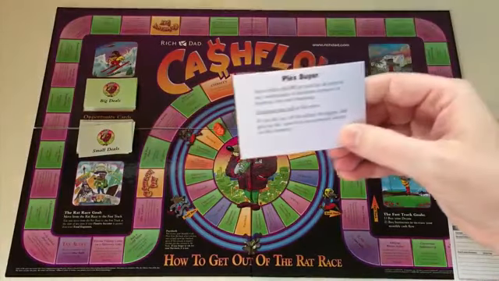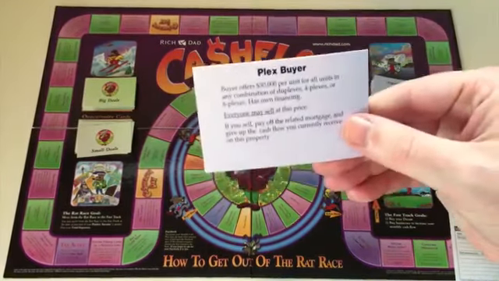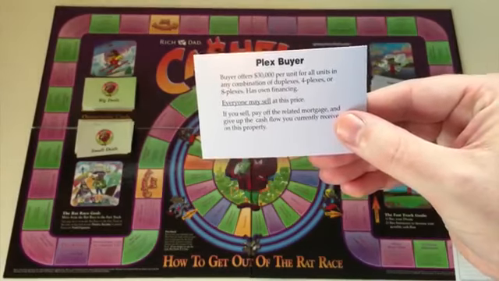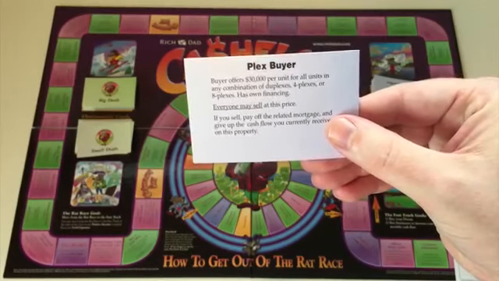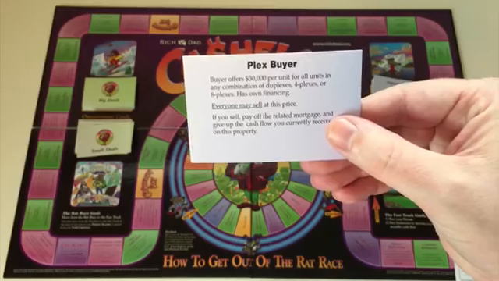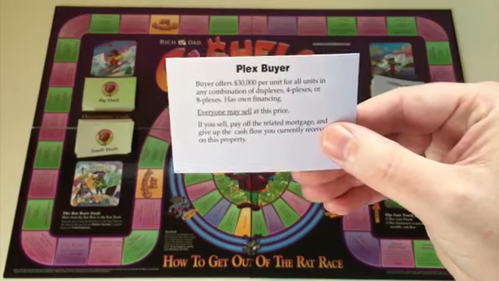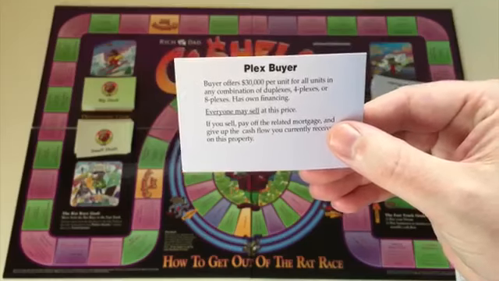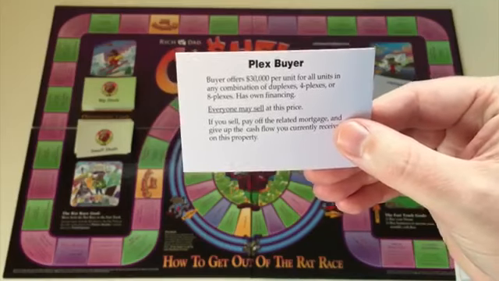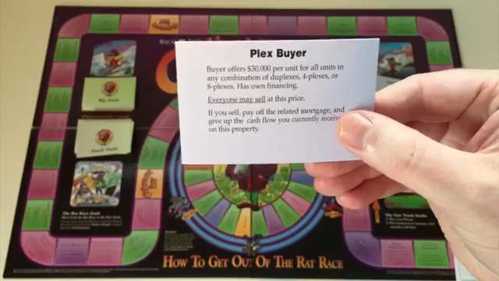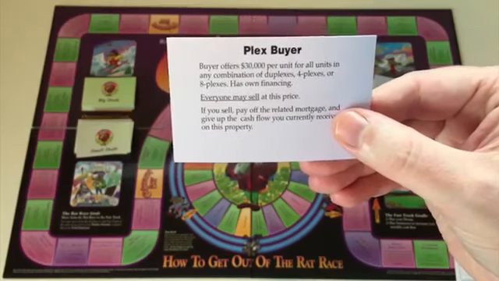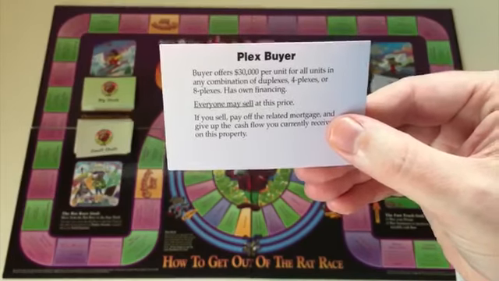The market cards, on the other hand, affect everyone in the game. This one says buyer offers $30,000 per unit for all units in any combination of duplexes, fourplexes, or eightplexes. Everyone may sell, not just the person who drew the card. This represents what the market is doing, meaning that if you have a duplex right now that you bought for $40,000, you can now sell it for $60,000.